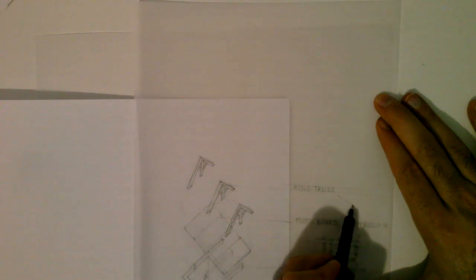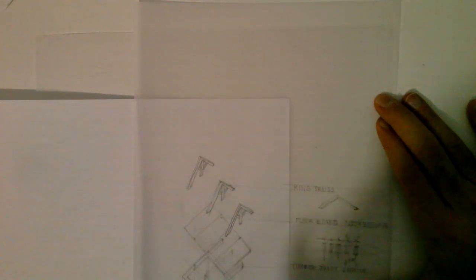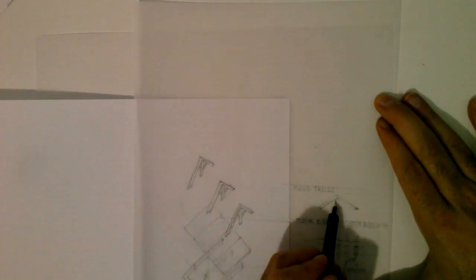Maybe you can draw that there and add more of a detailed explanation of the elements.